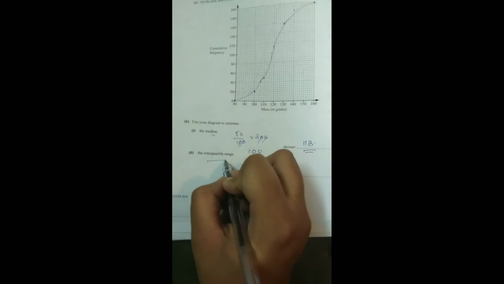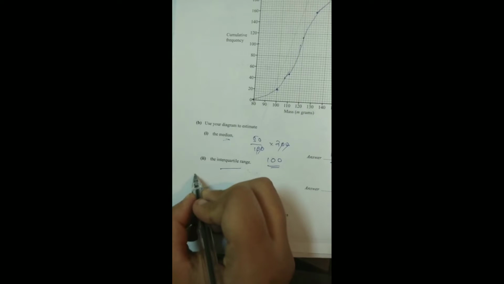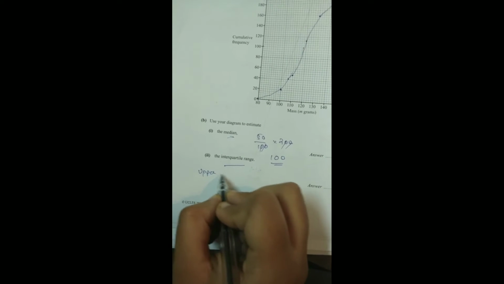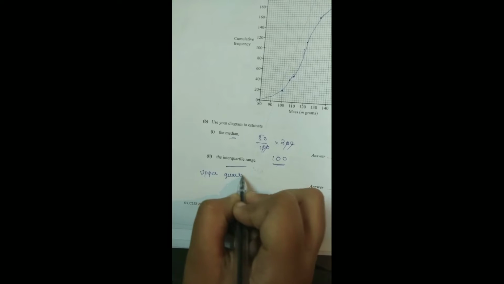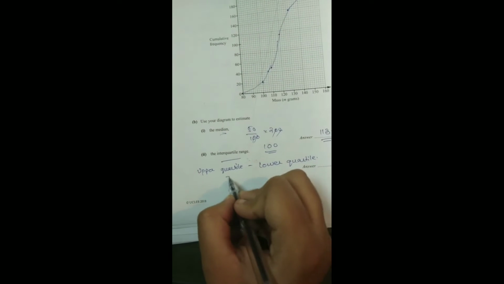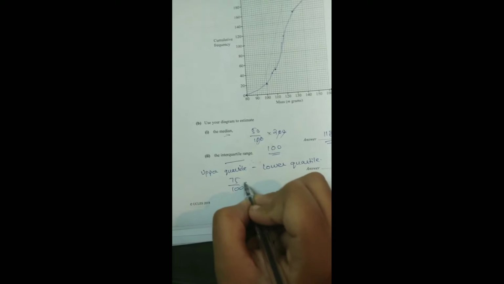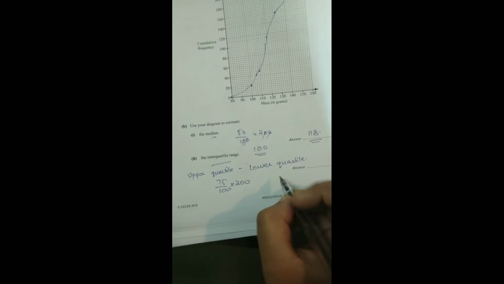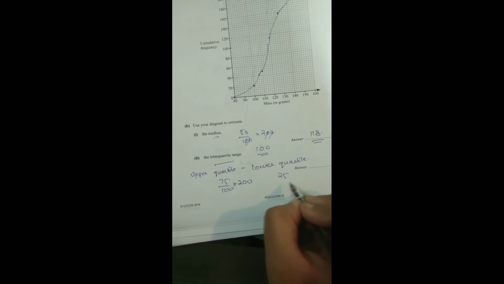Now the interquartile. What is the interquartile? Interquartile is upper quartile minus lower quartile. So what will we do? Upper quartile is 75% of all readings, and lower quartile is 25% of all readings.